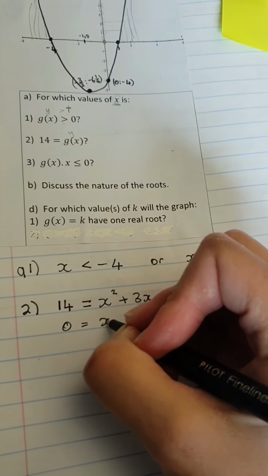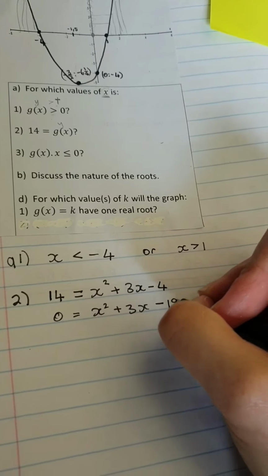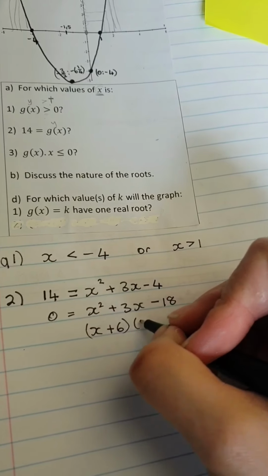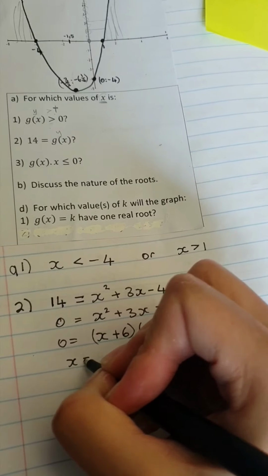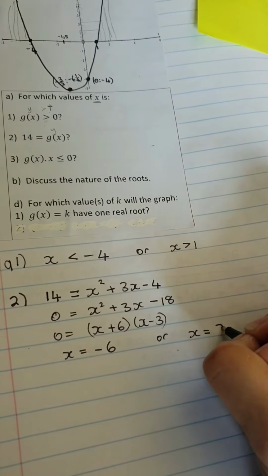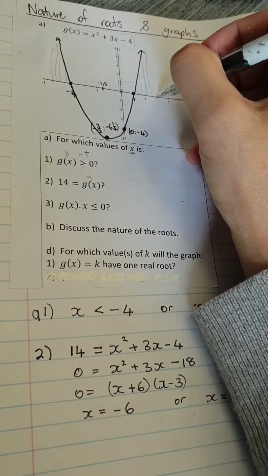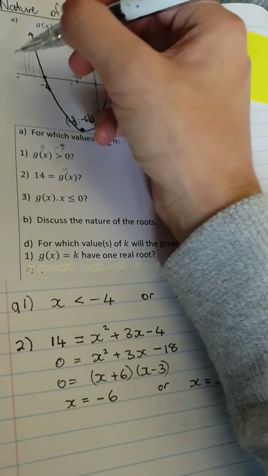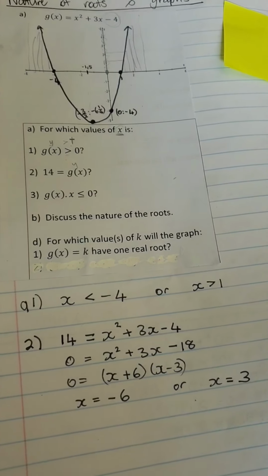Now I'm solving for x, and that is x² + 3x - 18 = 0. I can just factorize that. (x + 6)(x - 3) = 0. So x is equal to -6, or x is equal to 3. That means on your graph, where x is 3, your y value is going to be 14, and also where x is -6, your y value is going to be 14.